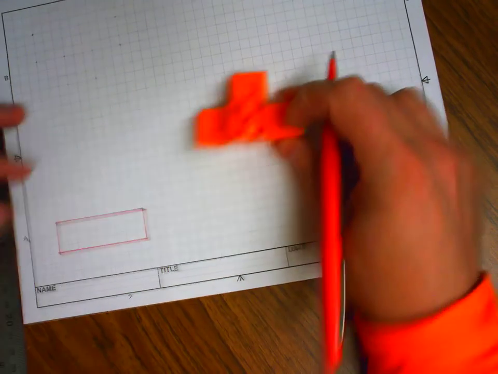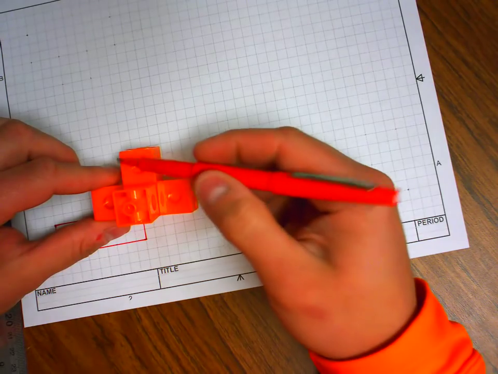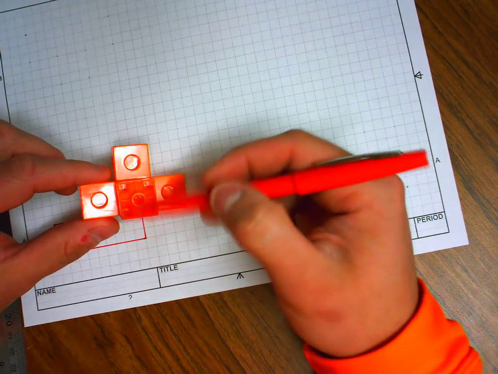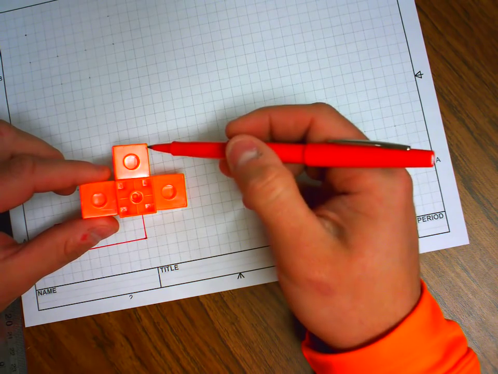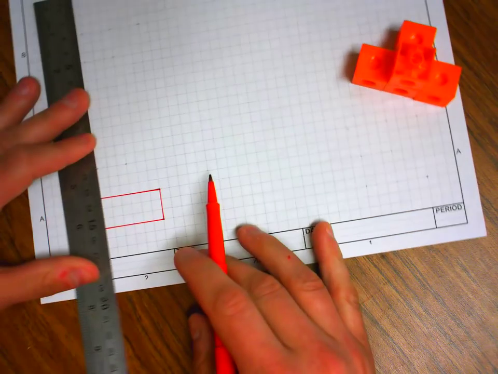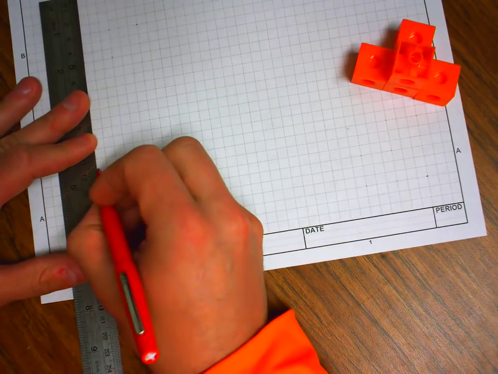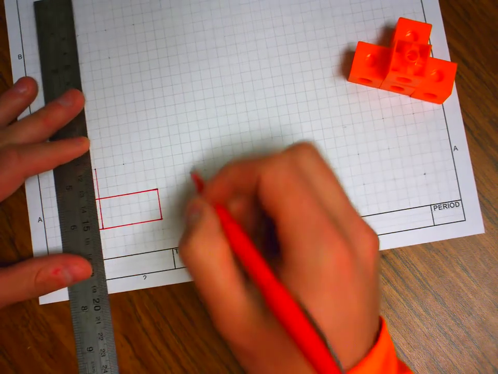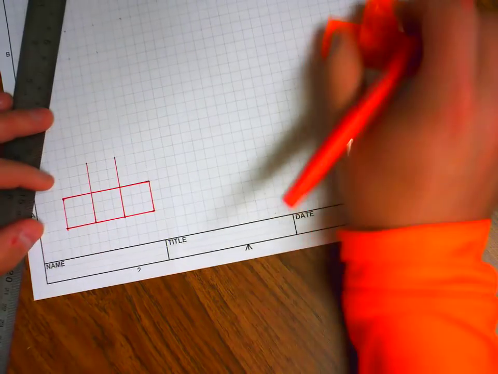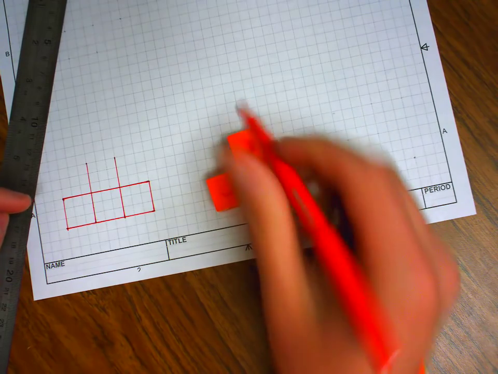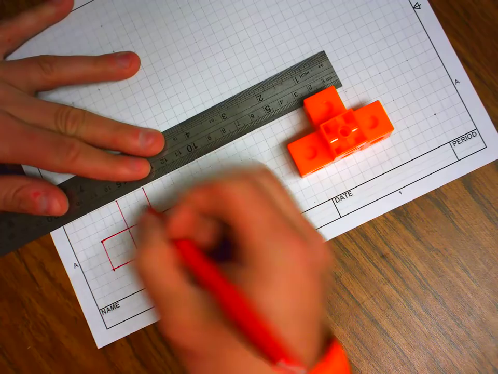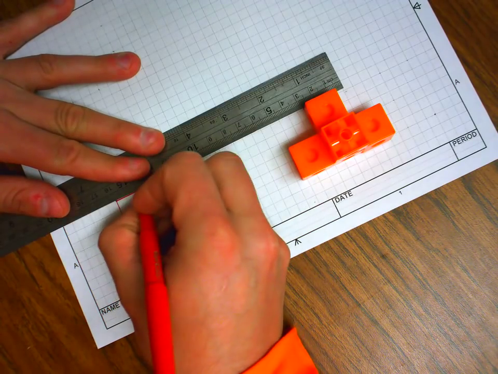Now I have to draw these sections right here. So from here all the way down to here, which you can see it'll be one solid line, and from here all the way to here, which will be another solid line. From here to here. Now I'm going to finish it up with this line right here up to the top, from here to here. And that is my front view.